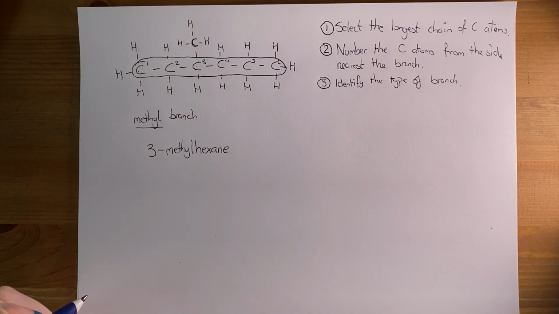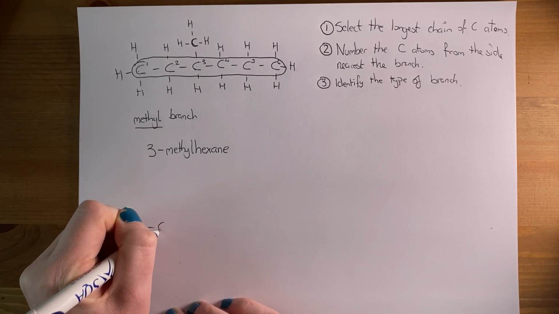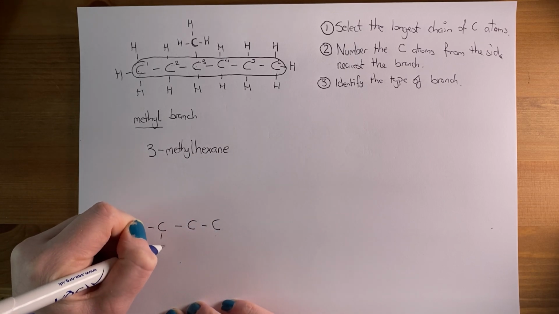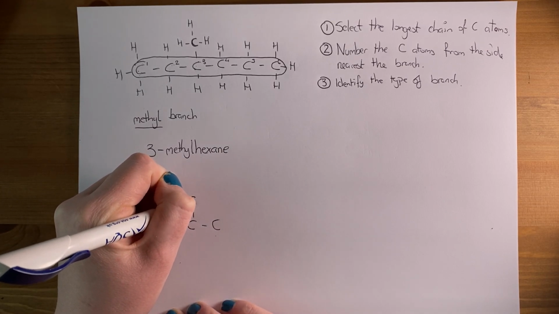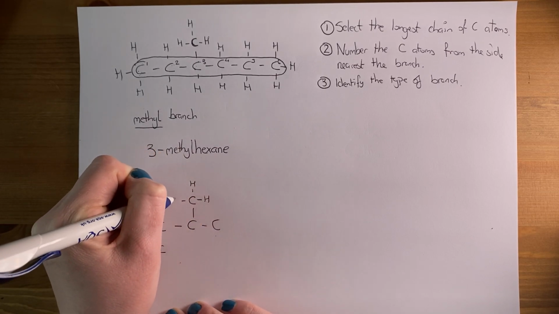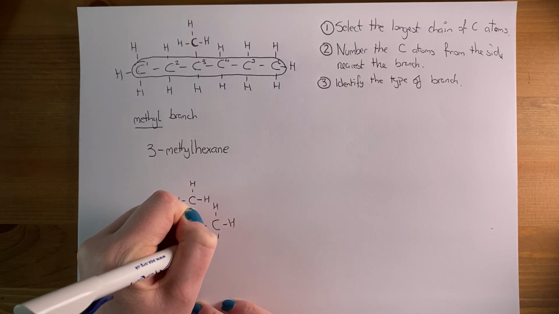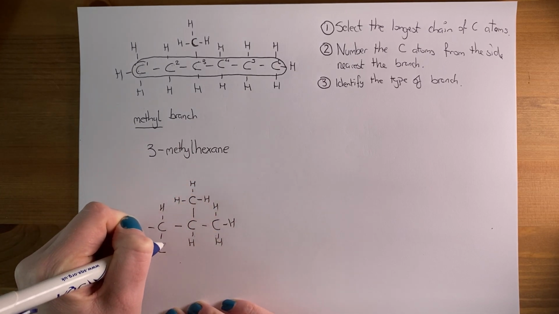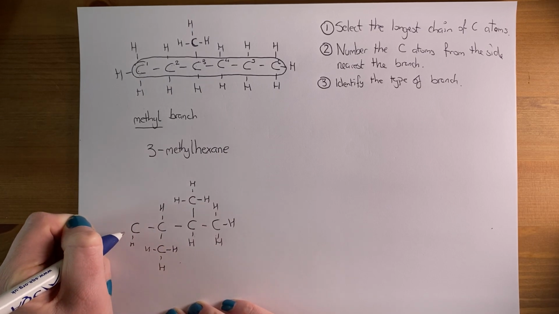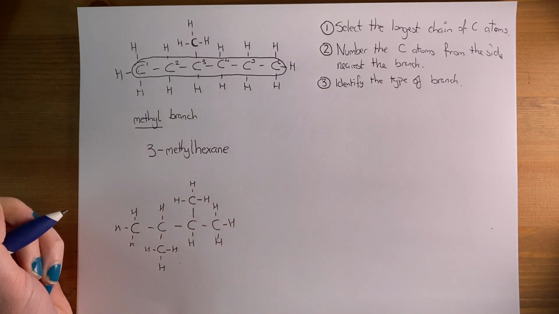You can have ones that have more than 1 branch in it as well. And we're going to use this one as an example. 1, 2, 3, 4 carbons with a branch here and a branch there, and all my hydrogens getting filled in to fulfill the valency of all of the carbon atoms.